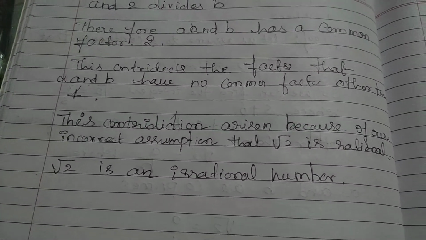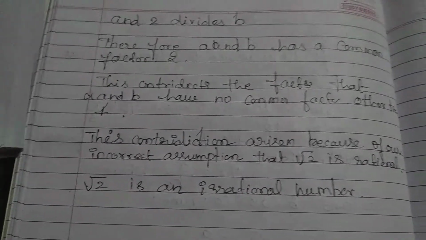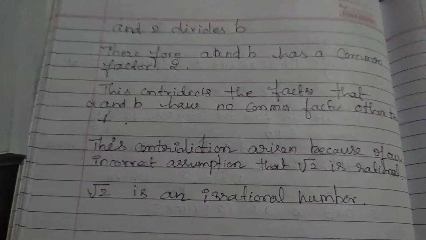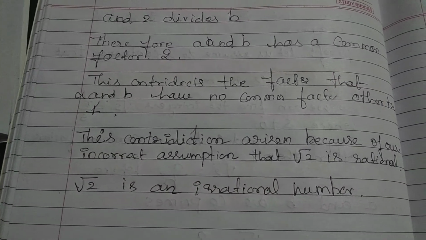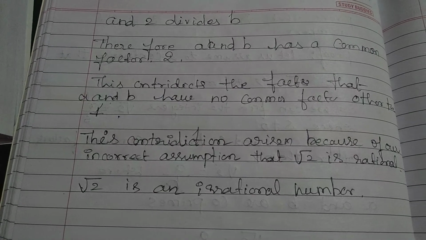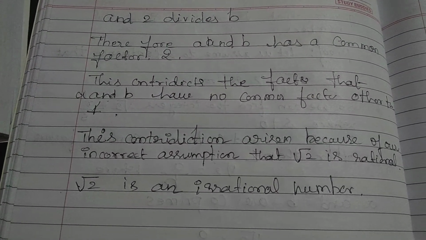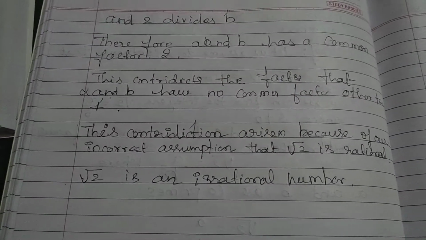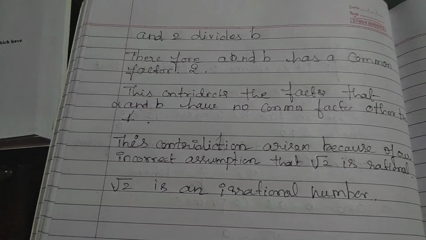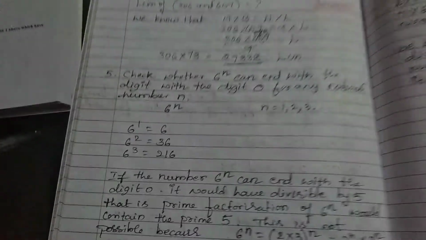Got it? So this is how you are going to show that root 2 is an irrational number. In the exam they will ask this type of question: prove that root 2 is an irrational number. Okay. So quickly recall what we have learned.